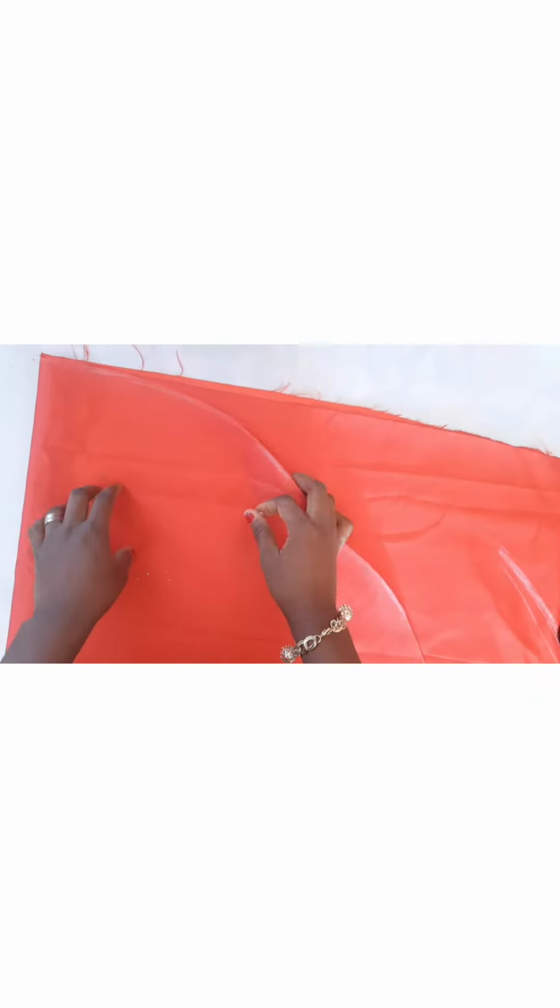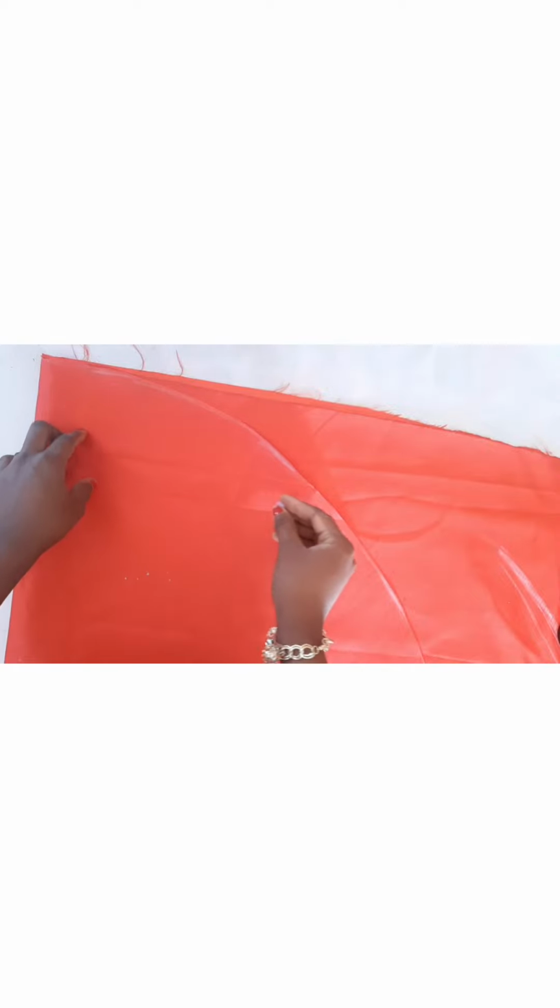Since we have cut off our markings for the long one, just take your chalk and connect it back. Connect it back and cut. Start from this down part.